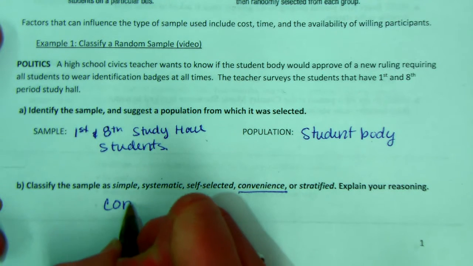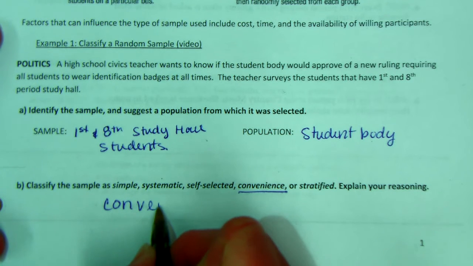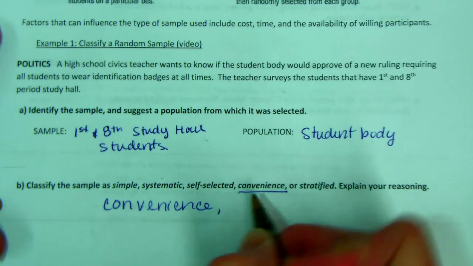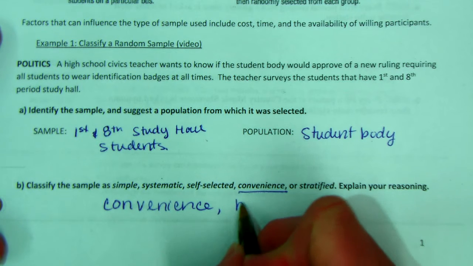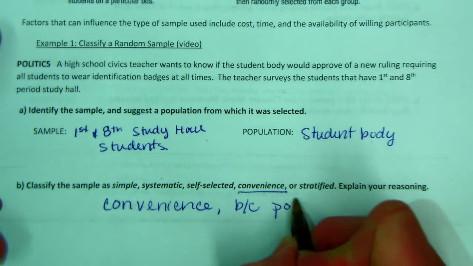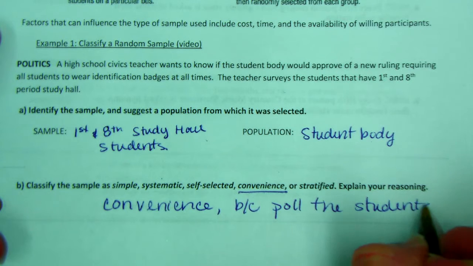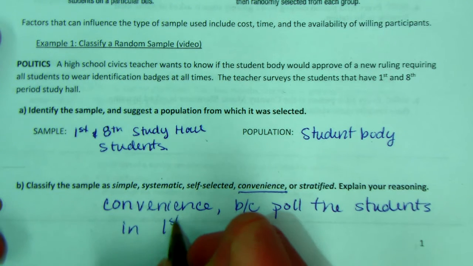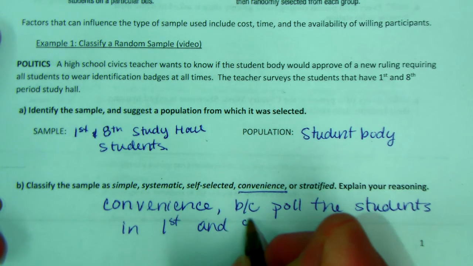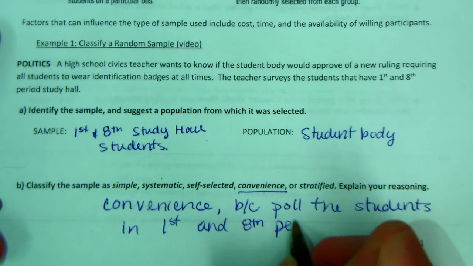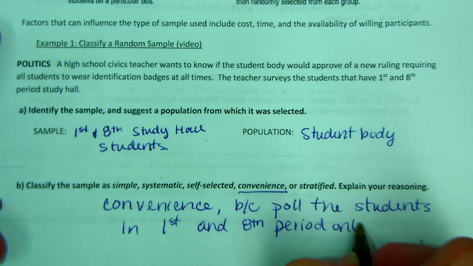He's just polling the students in first and eighth period only. Probably because you don't have to teach a class, it's a study hall, they're all there. So convenience, definitely. Okay, flip that paper over.